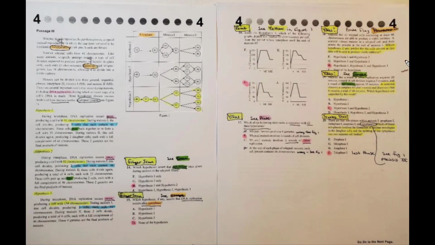Problem number 19, it's a really long question, so let's start off by reading the question itself. It says, a scientist observed a complete whiptail meiosis and discovered that it requires a total of 40 minutes. Which hypothesis resulted in this result? Okay, so we want to try and find out 40 minutes. Now, let's go back up here and read the question itself.